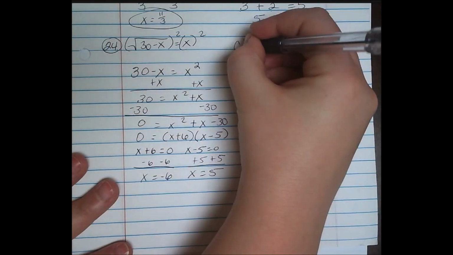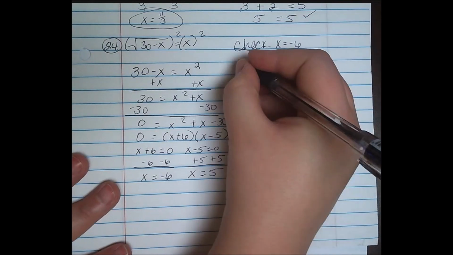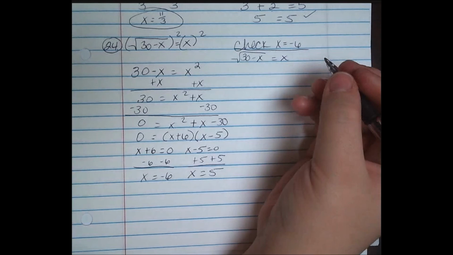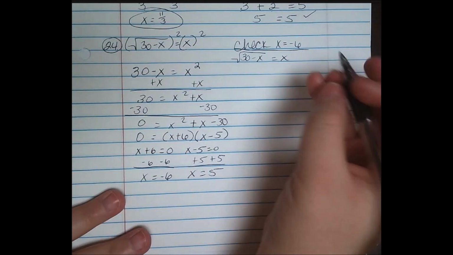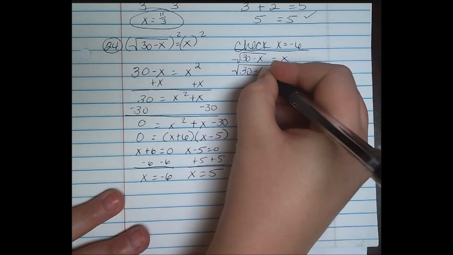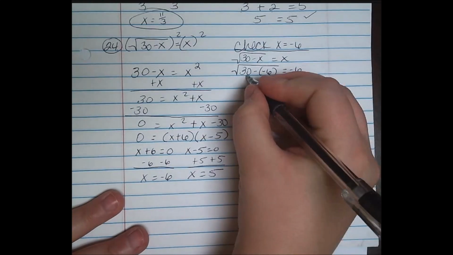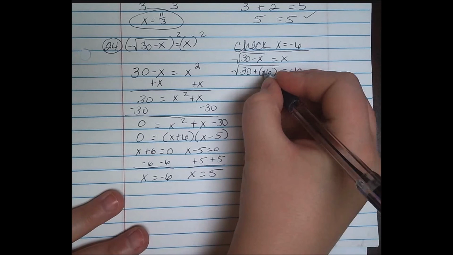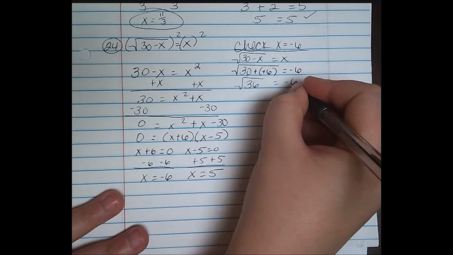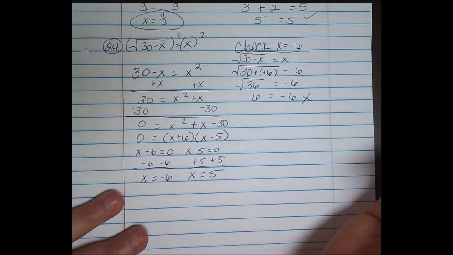So we're going to check x equals -6 first. That gives us the square root of 30 minus x equals x. That was our original problem. Okay. So if I have -6, that's going to be 30 minus -6 equals -6. So keep, change, opposite. So that's going to give us the square root of 36 equals -6, which is 6 equals -6. Those are not the same number, so that means that -6 does not work.